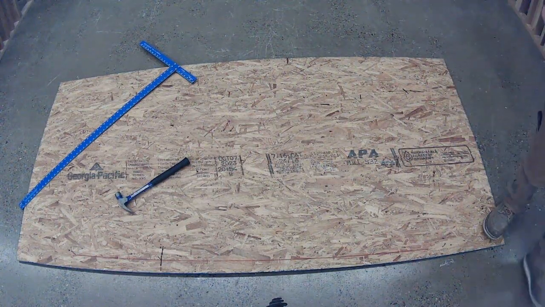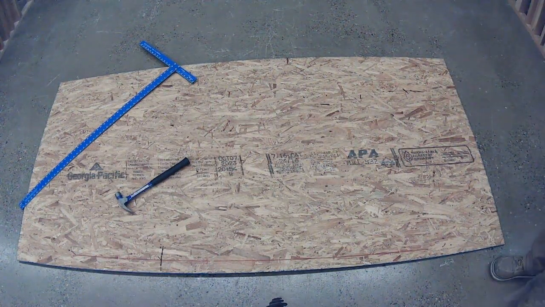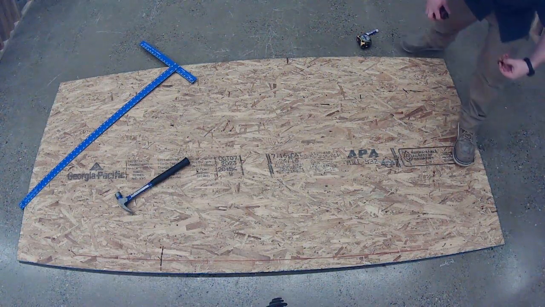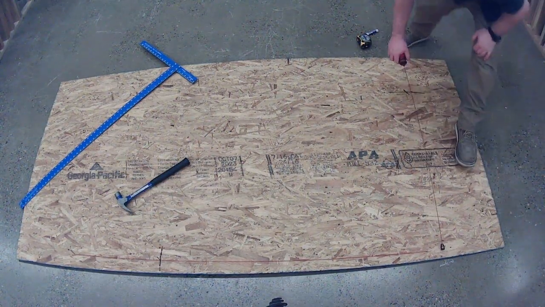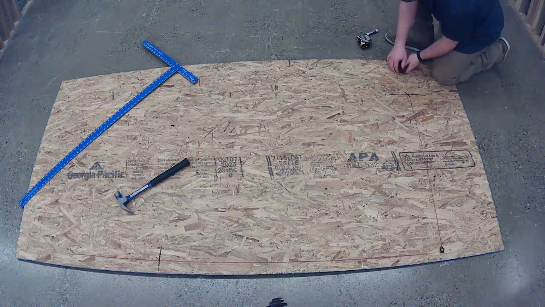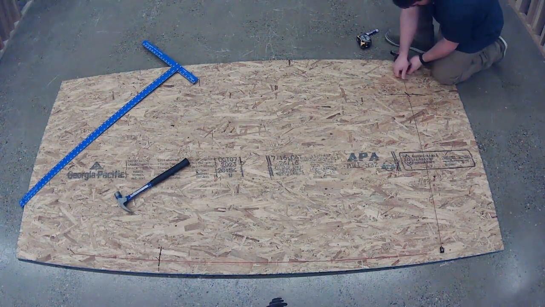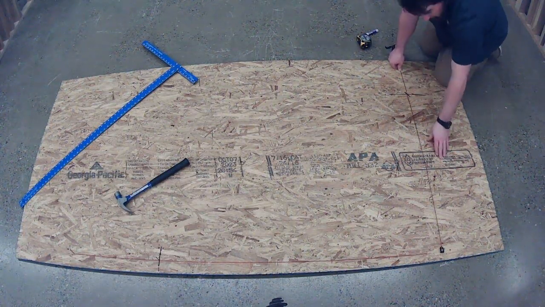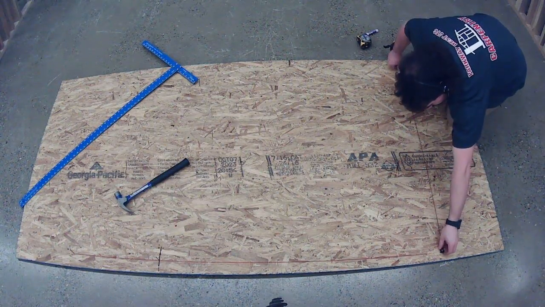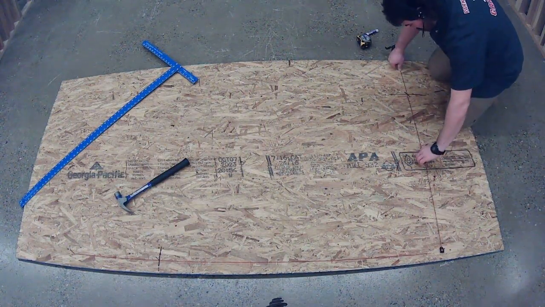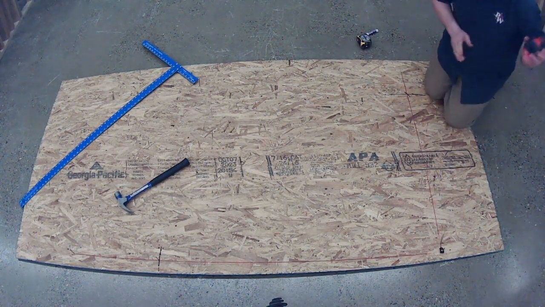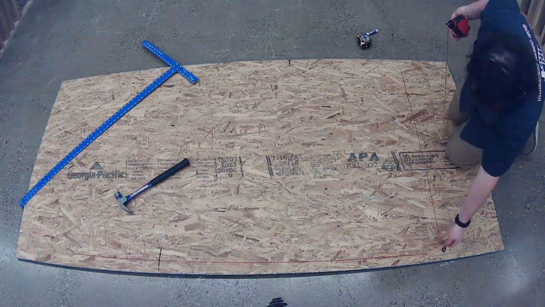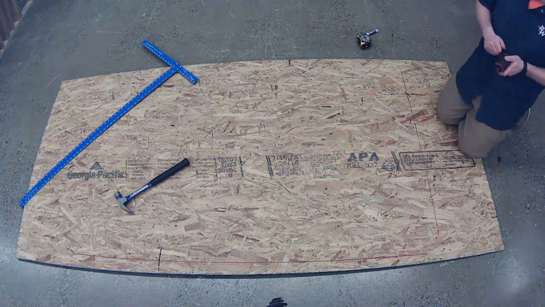So all I've got to do now is snap another line. I'm just going to extend out through this intersection point. All right, so that's our first corner.